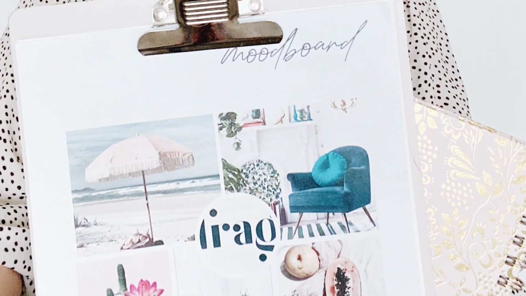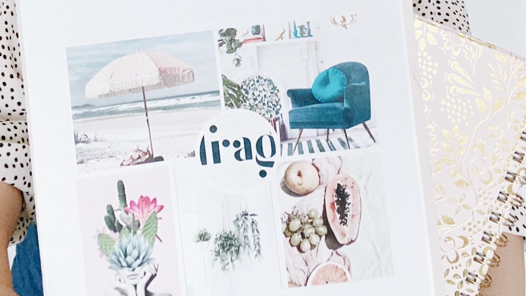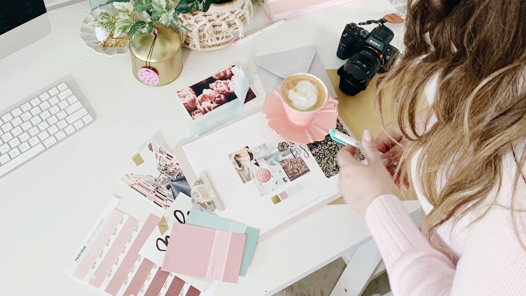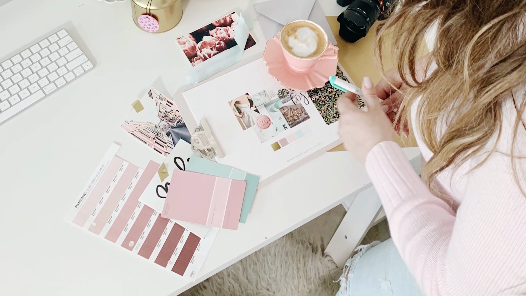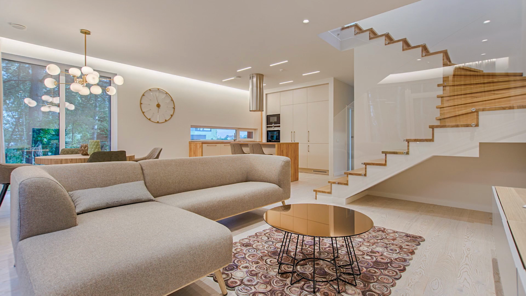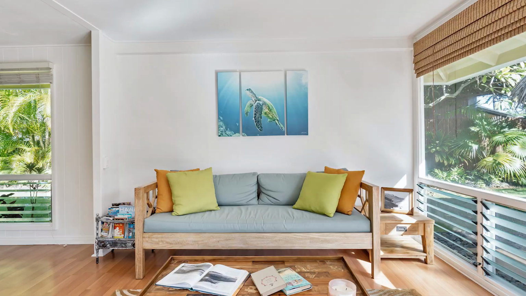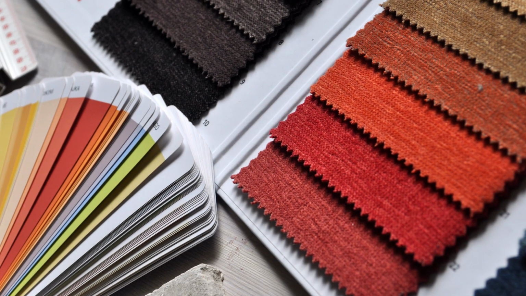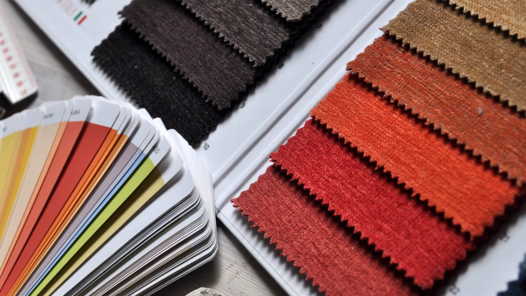A moodboard is the look and feel of your future favorite place. It is basically an organized collage that has all the ideas, textures, colors, and images that have been related with your design. The moodboard will help you define a style or theme, a color palette, and sometimes the kind of furniture you want. So it's kind of a big deal. So let's see what it takes to create one.